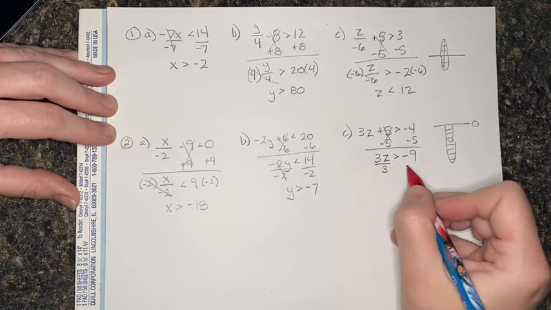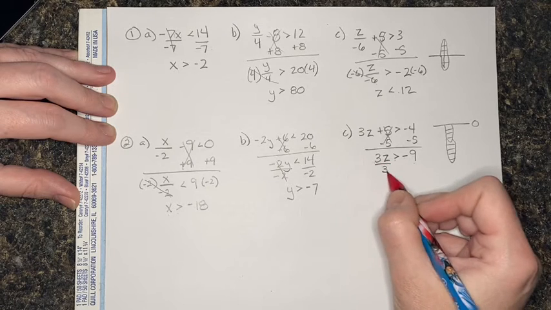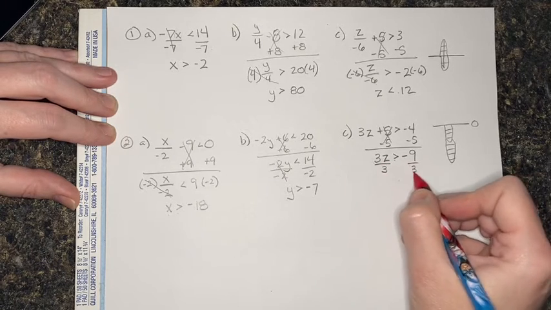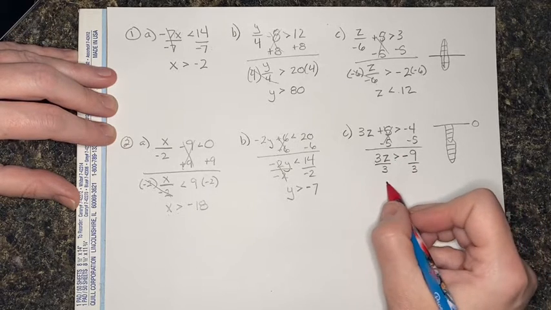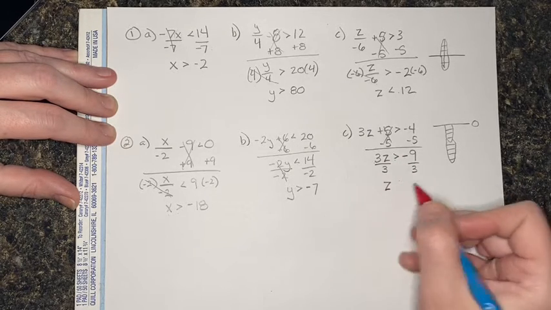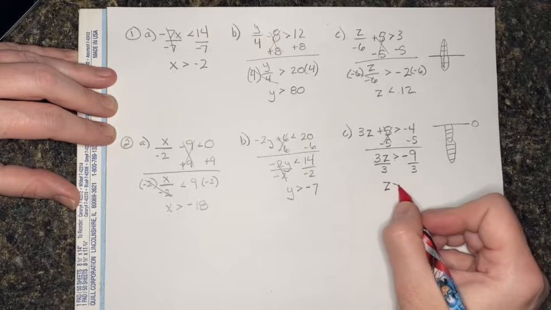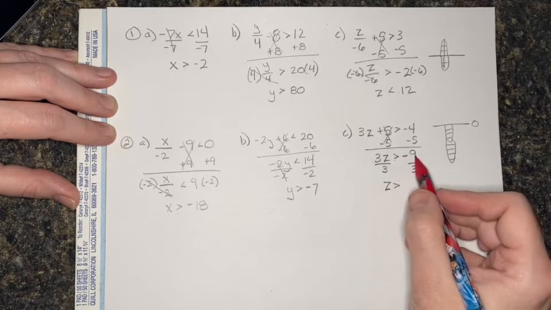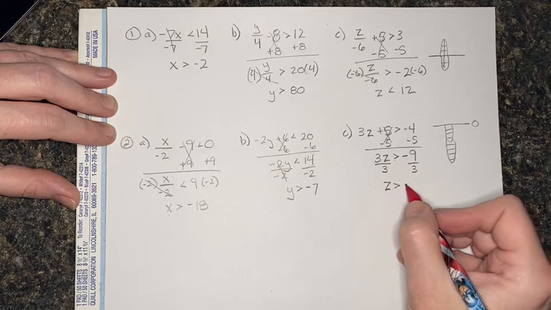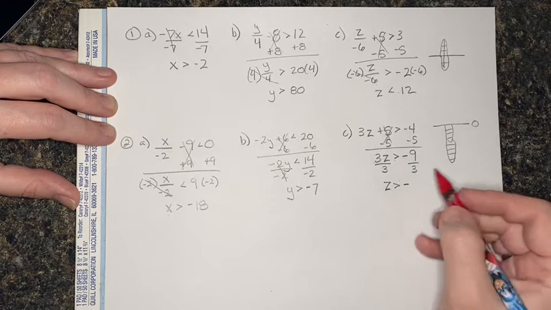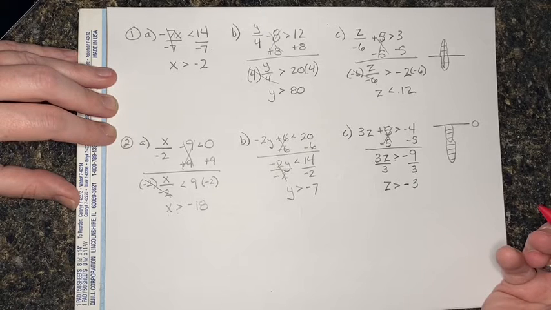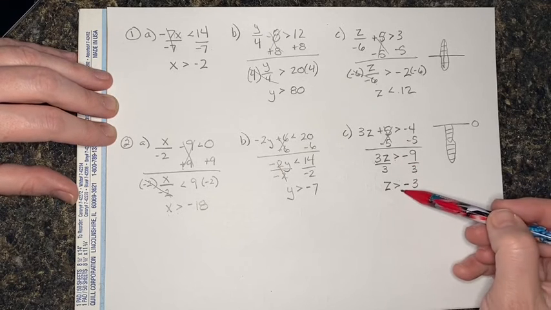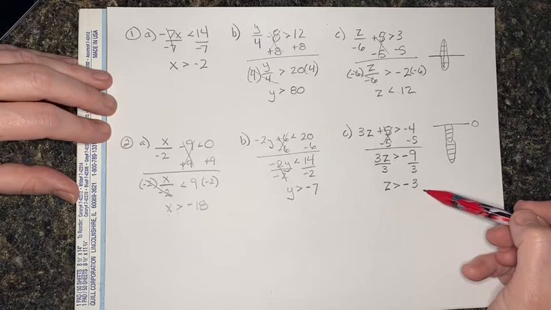We are going to divide, because our z is being multiplied by 3, we're going to divide by 3. But it's a positive 3, so it does not affect our inequality, okay? So z is greater than, we have a negative number being divided by a positive number, so our answer will be negative. 9 divided into 3 groups, or divided by 3, is 3. So z is going to be greater than -3.